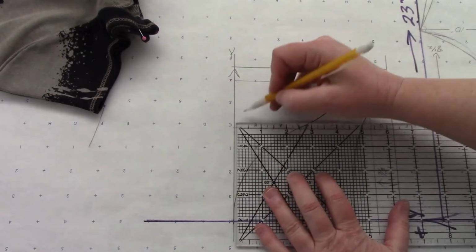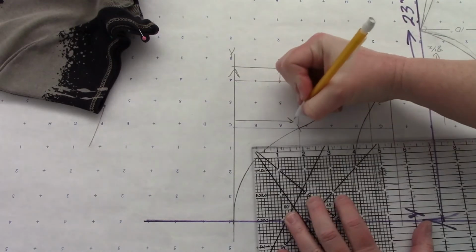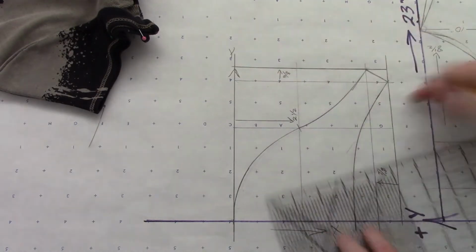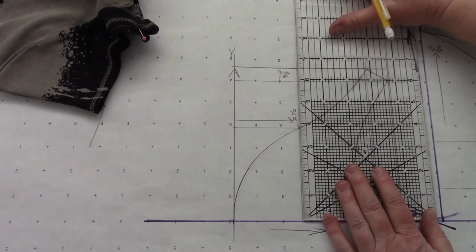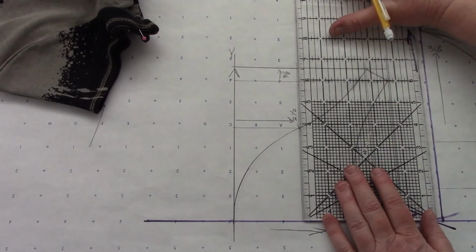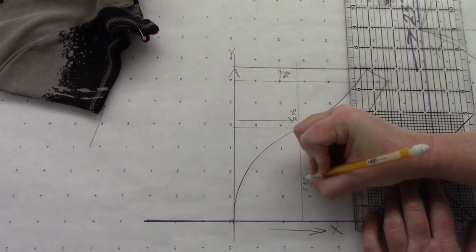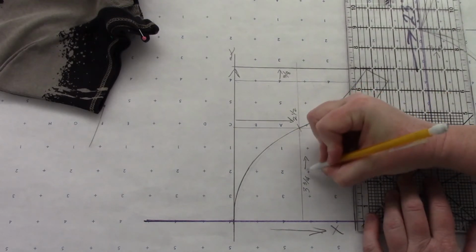So 2.5 inches down, and 3 3/4 plus a little bit, going that way.